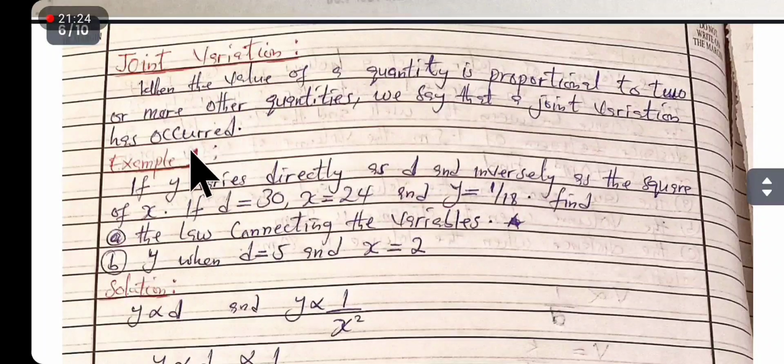Joint variation is the third type of variation. When the value of a quantity is proportional to two or more other quantities, we say that a joint variation has occurred. So for a joint variation to occur, the value of a quantity has to be proportional to two or more other quantities. This is the only condition that can make us say this is joint variation.